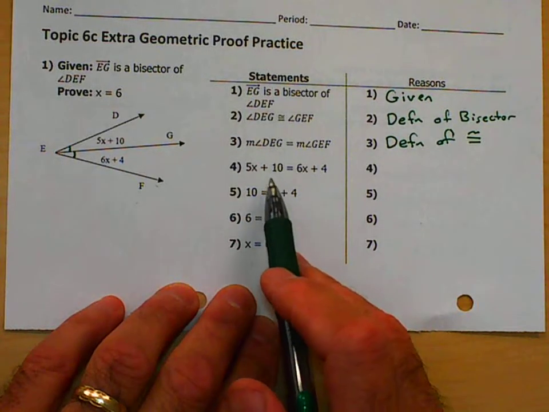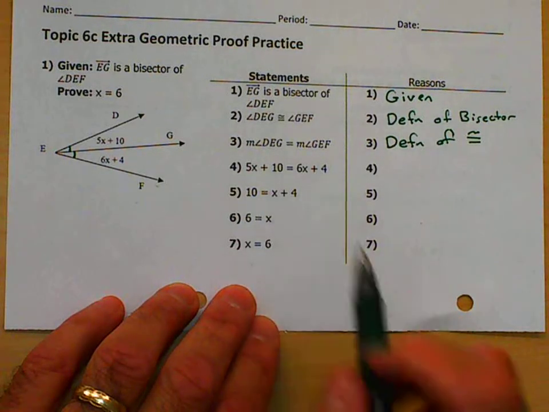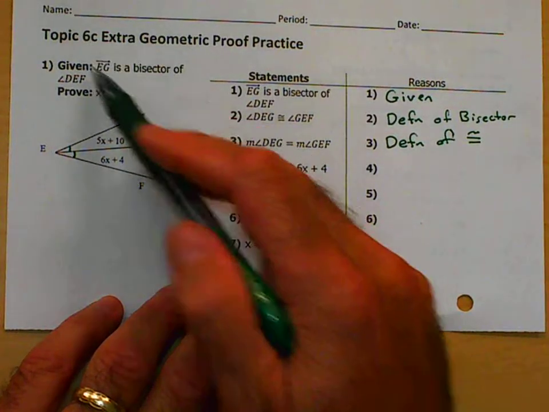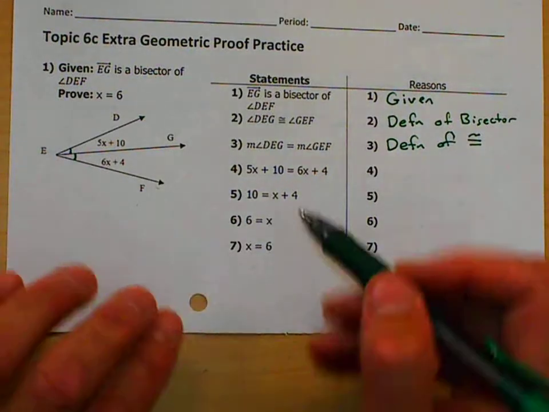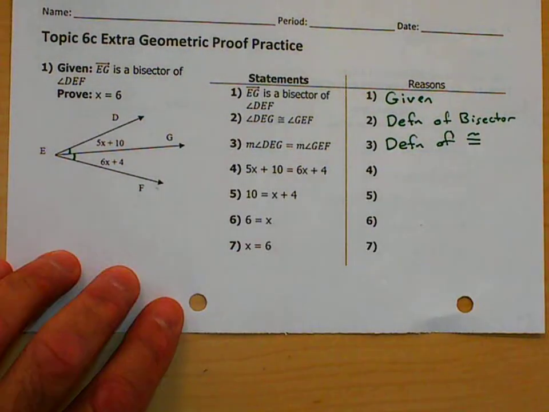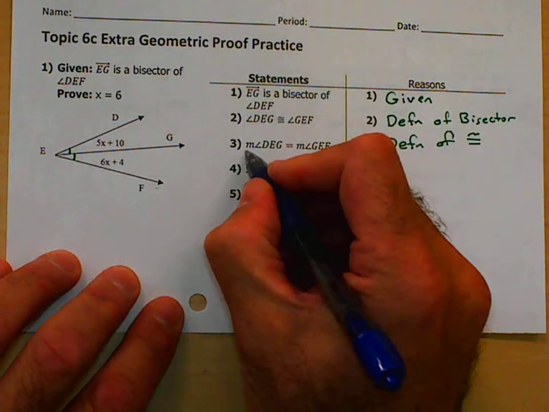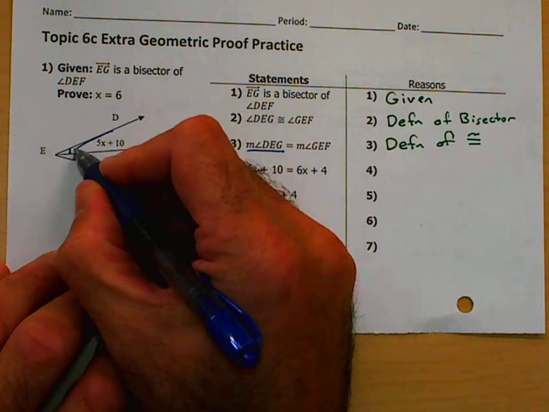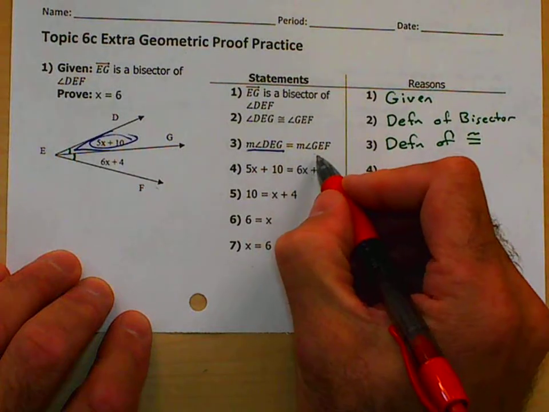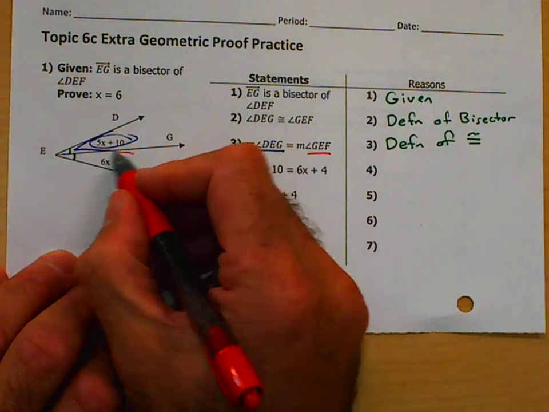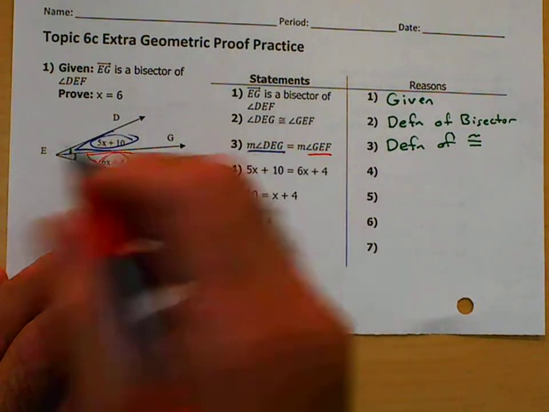Now they said 5x plus 10 equals 6x plus 4. Well, I haven't seen anything here or here that would give me that. But if I look over in the picture, DEG is here, which is this. And GEF is this angle, which is that.